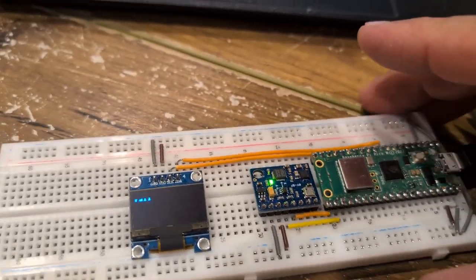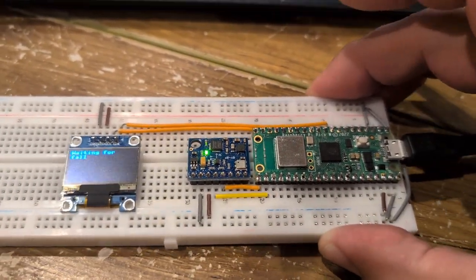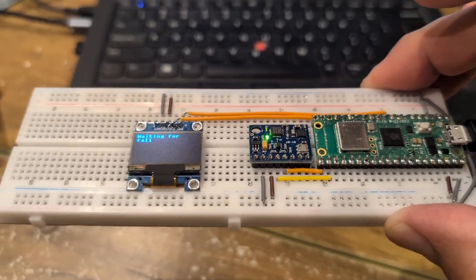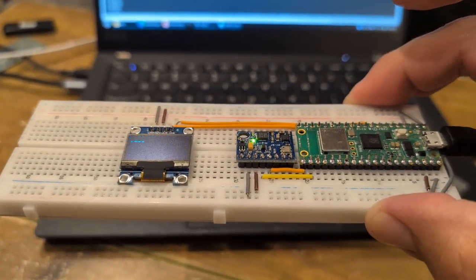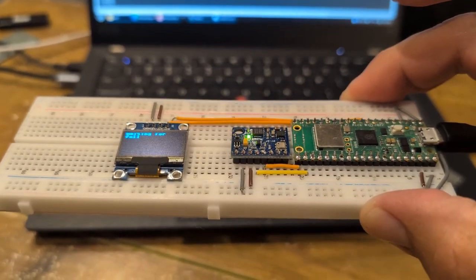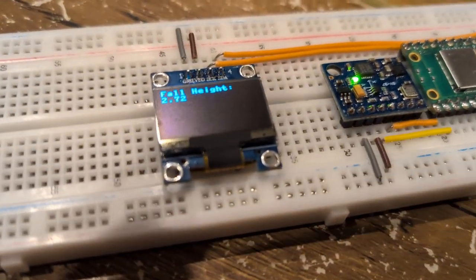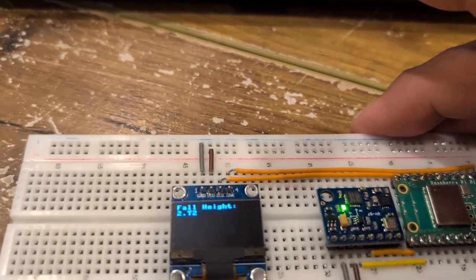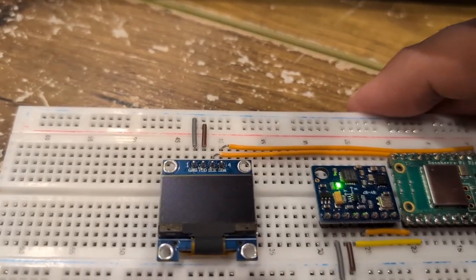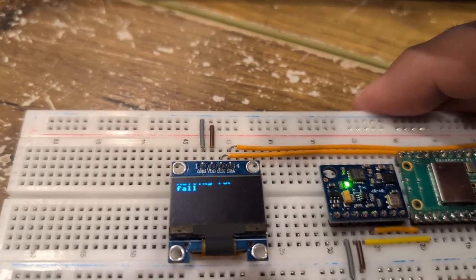So here's the operating device for the drop. So I lift it up. I'll try to drop it easily. It's harder with one hand. And then you can see the fall was 2.72 inches. I actually think it was a little higher than that, but I didn't get a clean fall. Wait for it to reset.